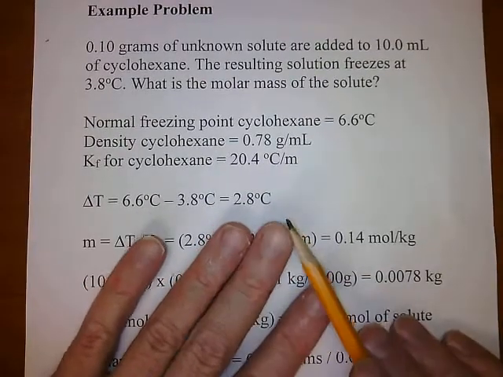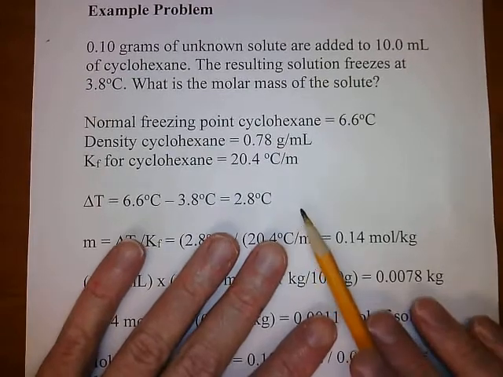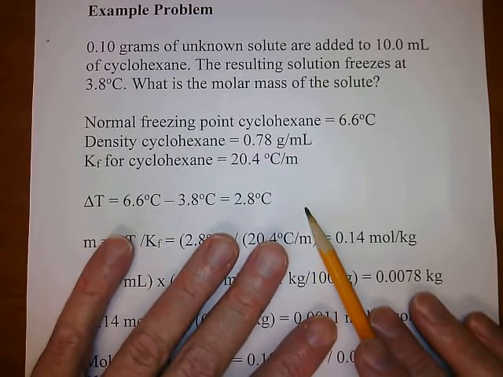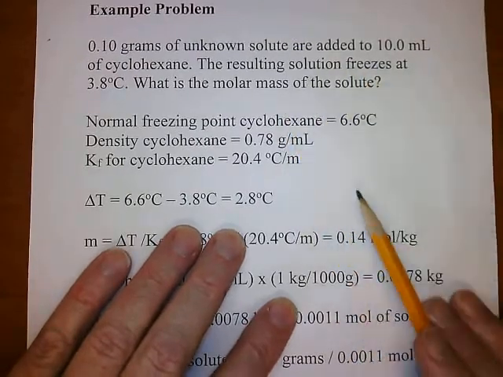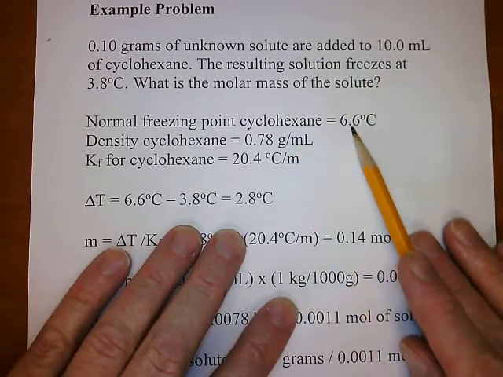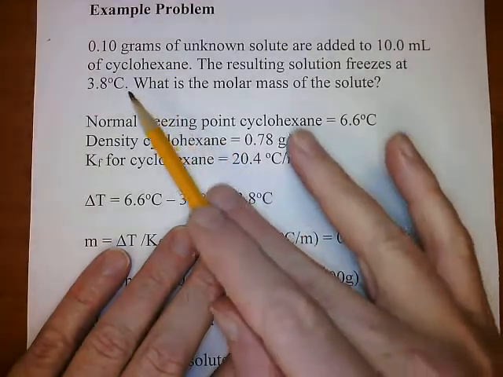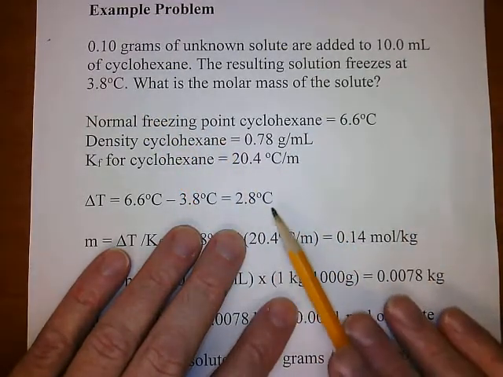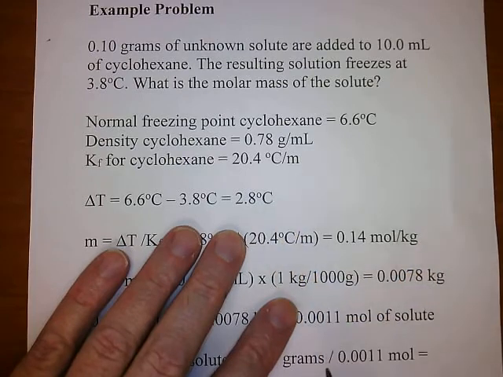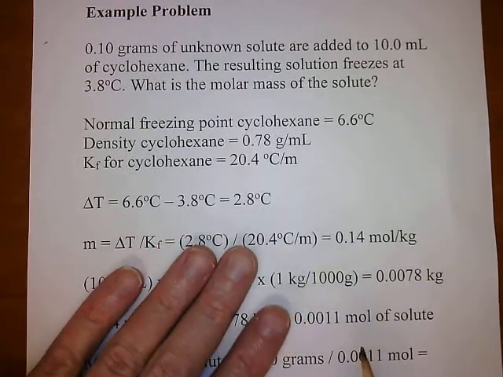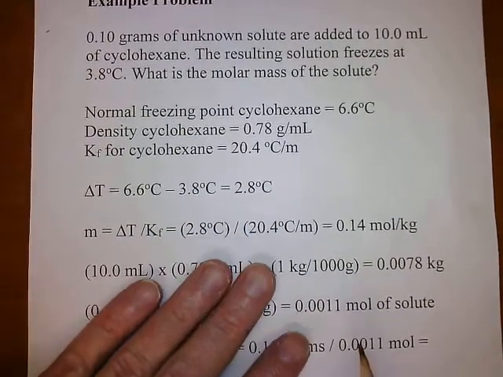So the first thing that we have to do is calculate the freezing point depression, the change in the freezing point. Cyclohexane normally freezes at 6.6. Our solution froze at 3.8. So that's a change of 2.8 Celsius.